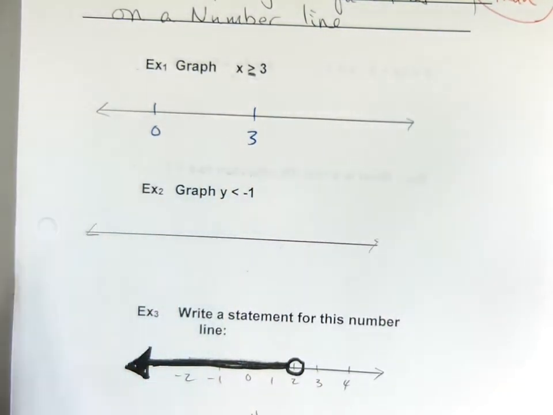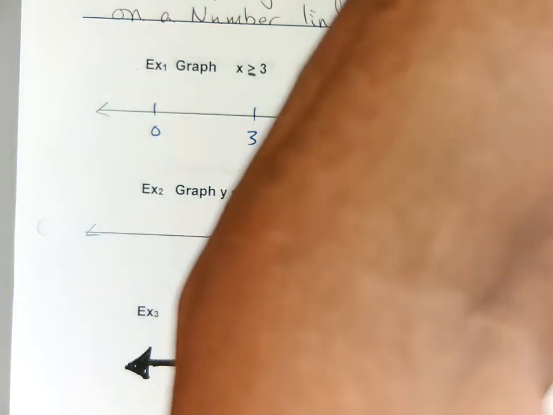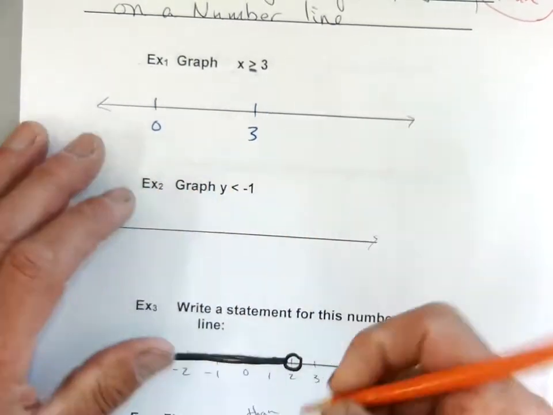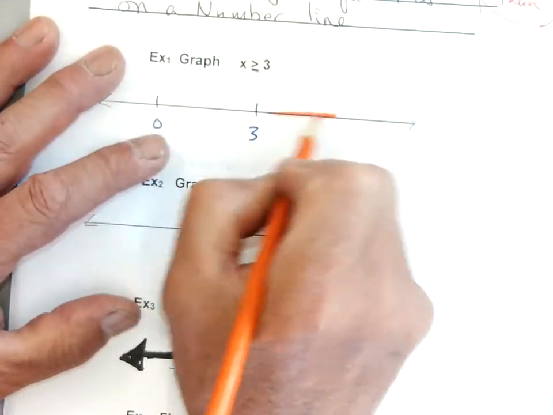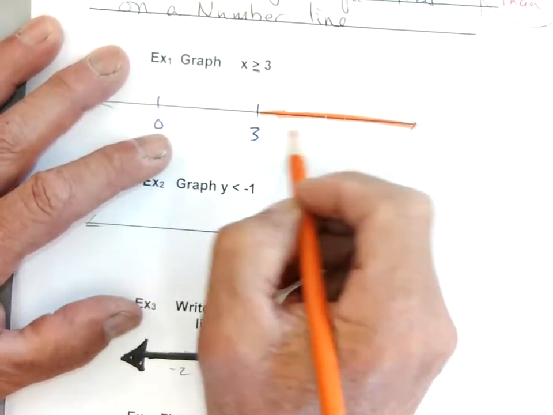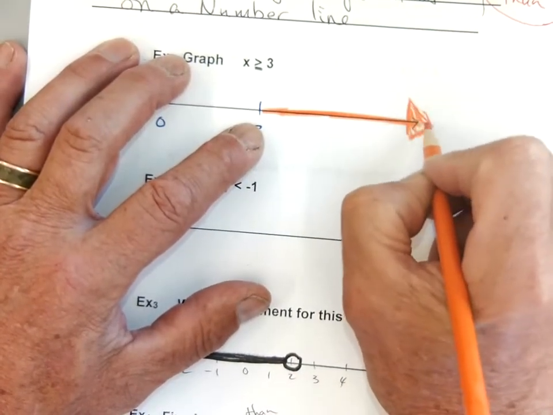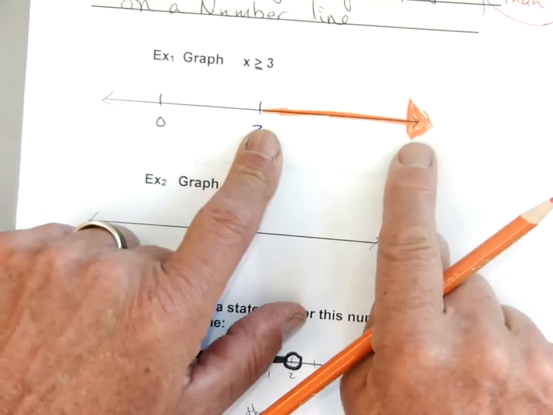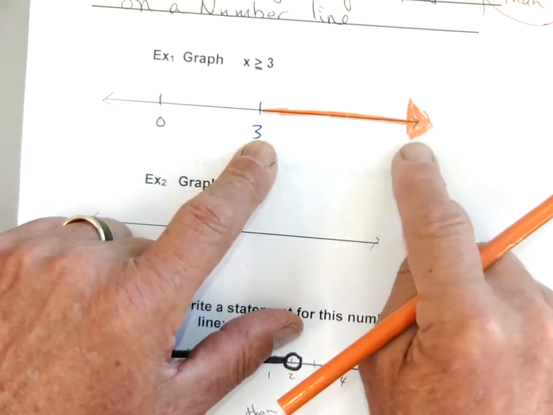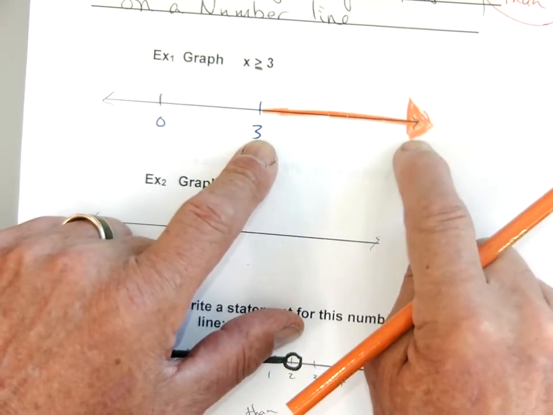And so, what I need to do, though, is I need all the numbers bigger than 3, right? So I'm going to take my marker. Let's see if there's somewhere I got a pen. Okay, that's what I want. So I'm going to take and color all the numbers above 3. And then I'm going to make the arrow super dark because, why do I make the arrow big and dark? Because the numbers keep going on. Yeah, they keep going on.